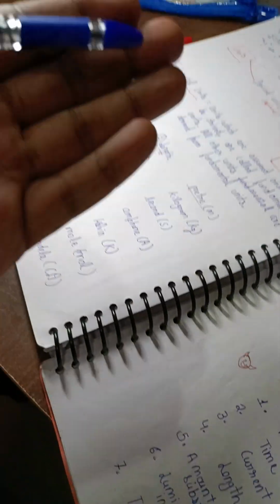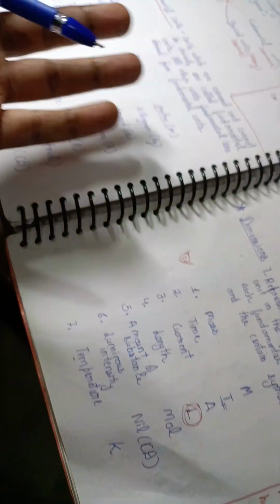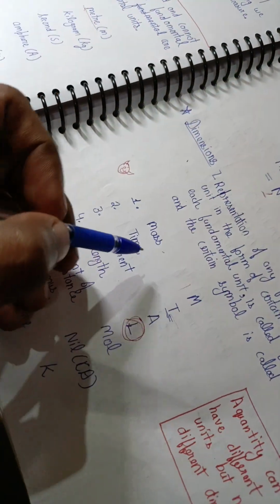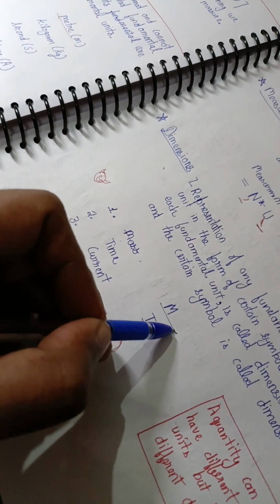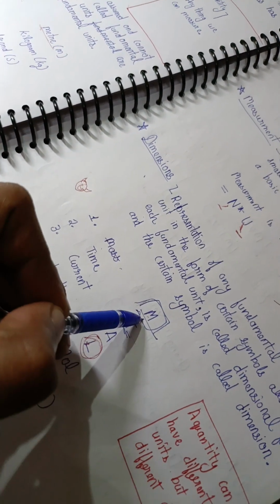What is mass? That's kind of basic. Mass is a fundamental unit, so we don't have to go all the way to describe it. Mass has a unique dimension. We will just write it M.